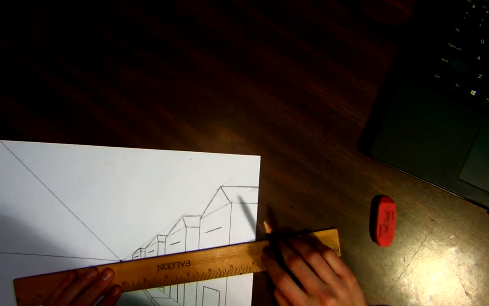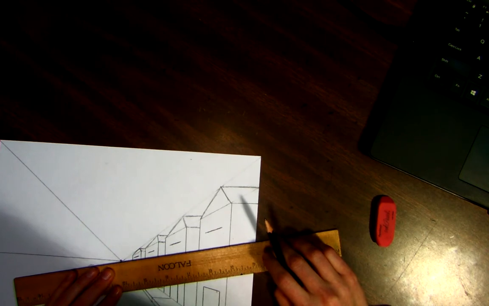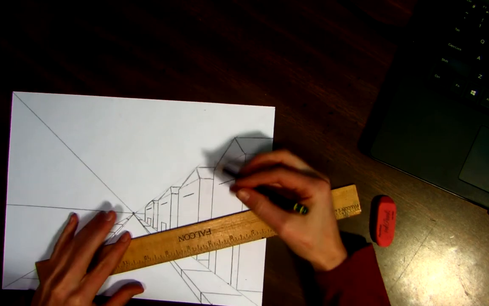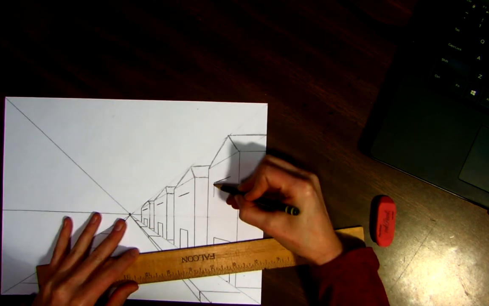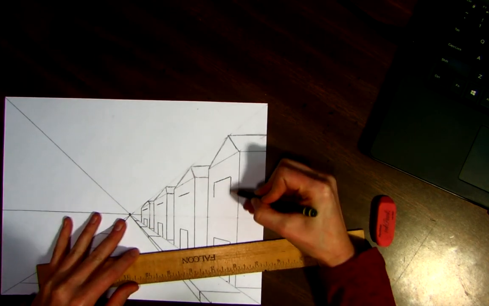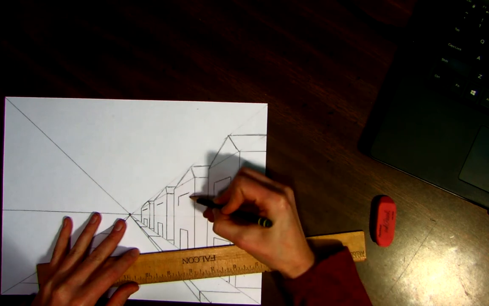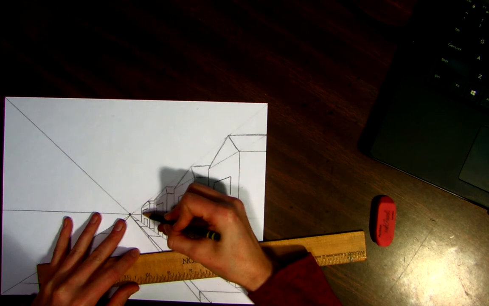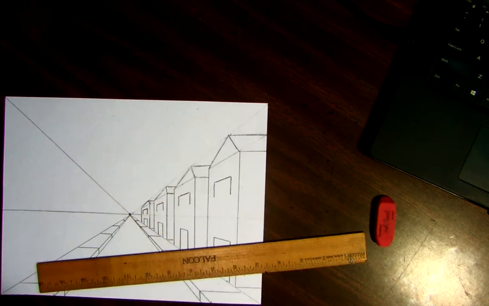Now let's make the bottoms of my windows. Okay, sorry guys. Make this go up. And you know what you could do is before you make the bottoms, you could make the sides that go straight up and down so you know where you want to make that bottom here. So again, left and right, they're straight up and down. Top and bottom go to the vanishing point.